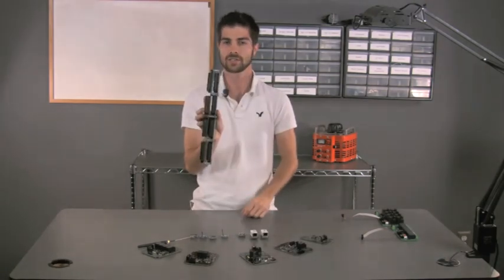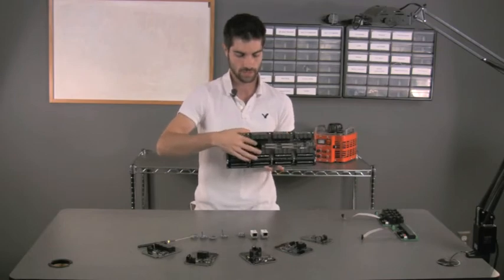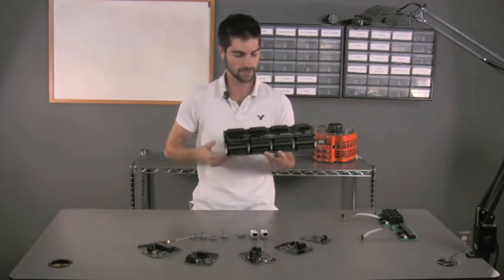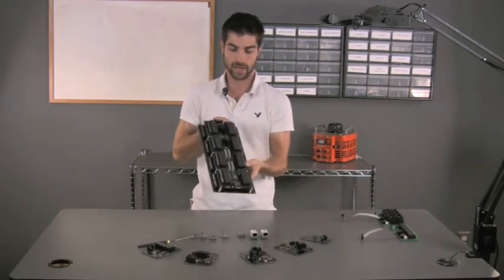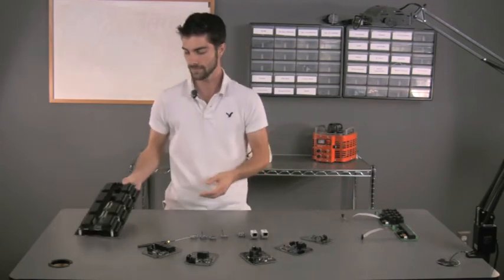It's actually a stack of 2 boards, really nice design. There's some through-hole cuts here so you can see the relay status LEDs for the relays on the bottom side. Really, really nice looking board. One of the, I think, the best looking boards we've ever put out.